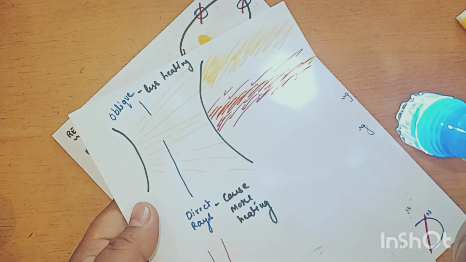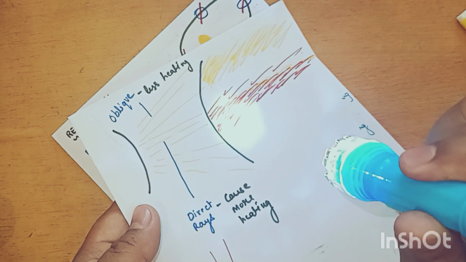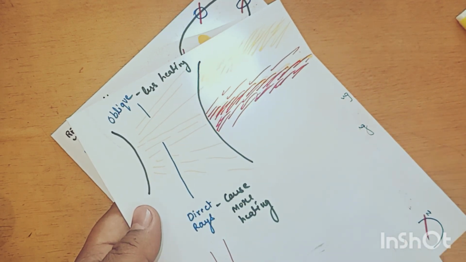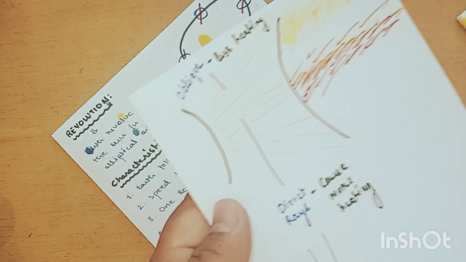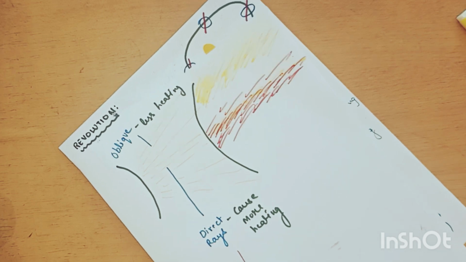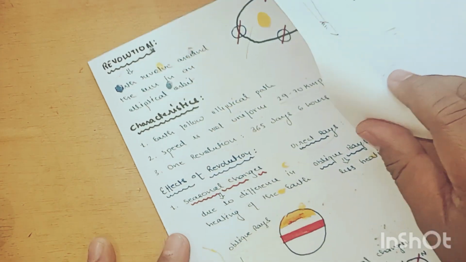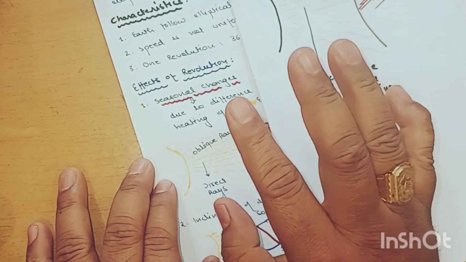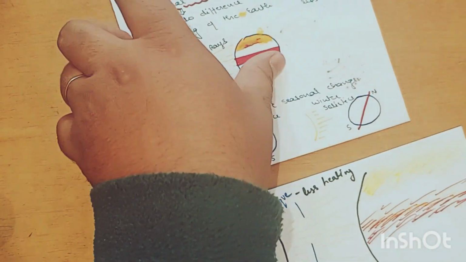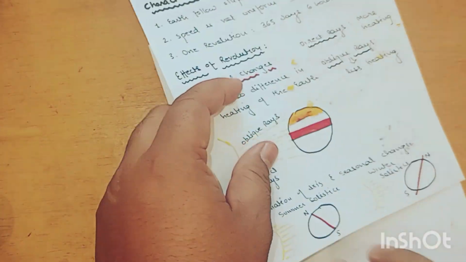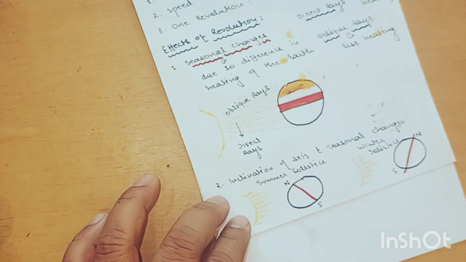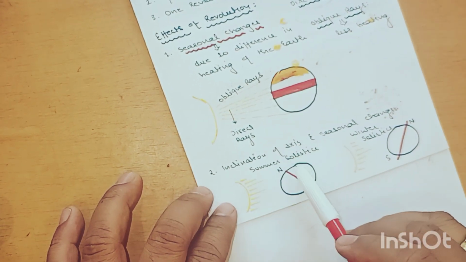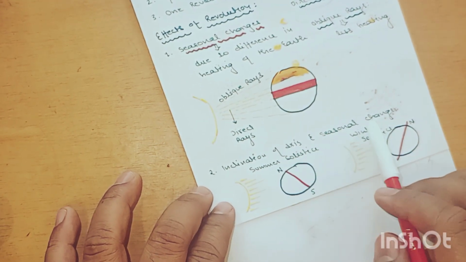So these are the direct rays and oblique rays. I hope you understood the concept. Now how these direct and oblique rays play an important role, we will understand. First, you have understood that the seasonal changes are occurring because of the revolution. Now coming to the second part, the second effect, inclination. Because of the inclination of the axis, there are seasonal changes.